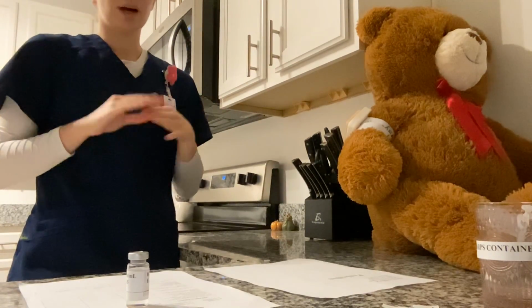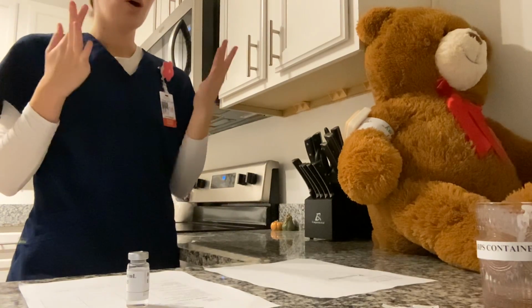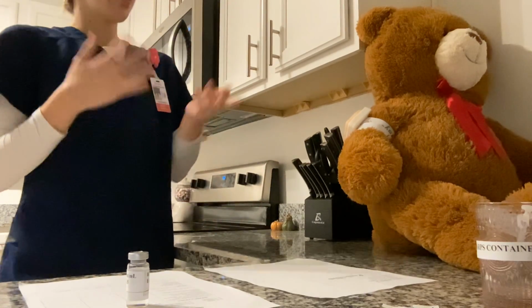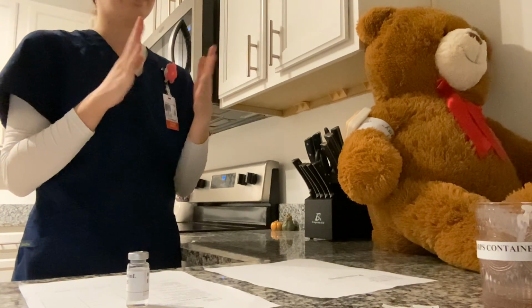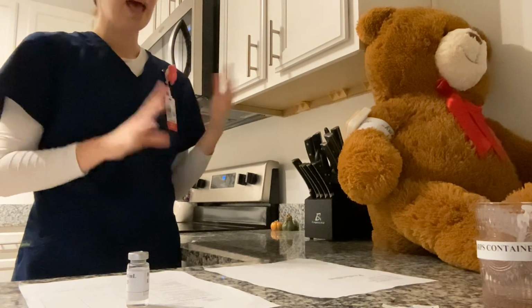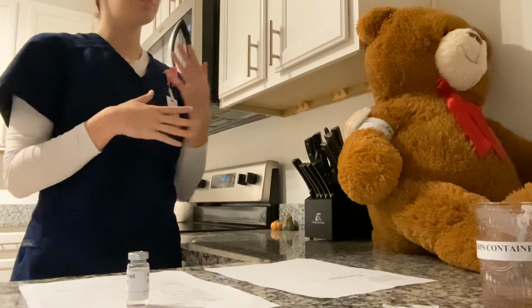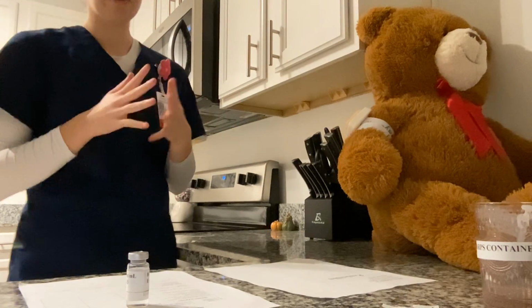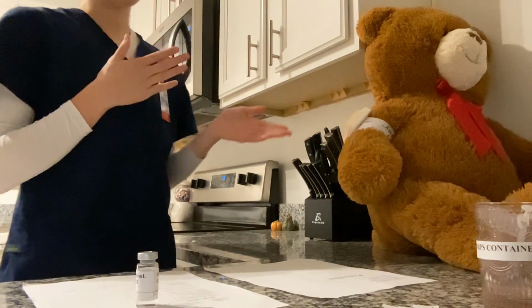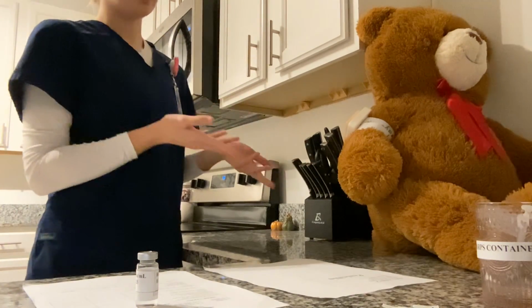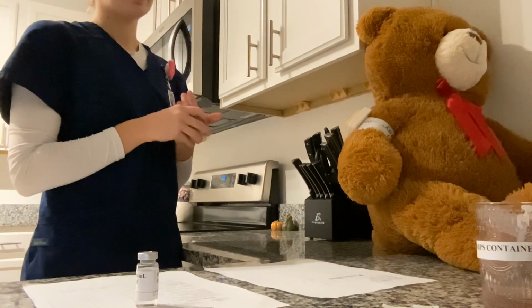When I document, I'll document where I did the injection, what I injected, so the heparin, what time I did it, and I would chart how he tolerated it, if there was any relief from the medication, if it's working, and I'll follow back up with the patient. I'll go visit him as indicated.